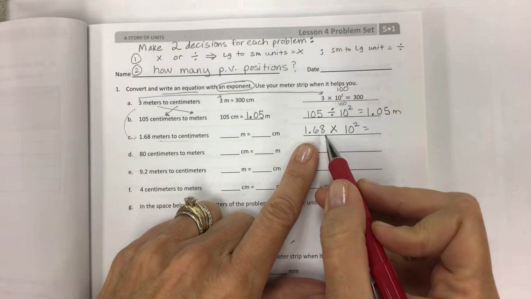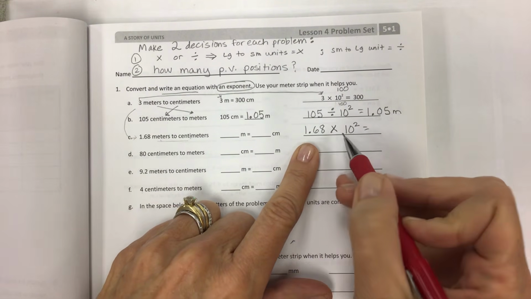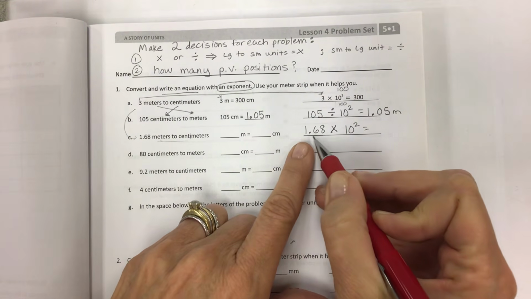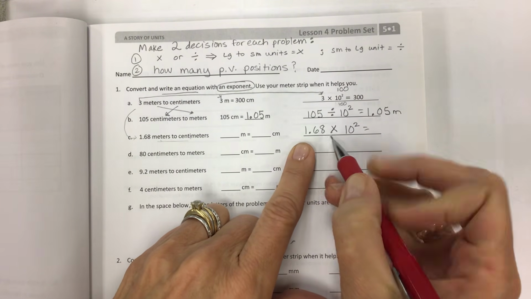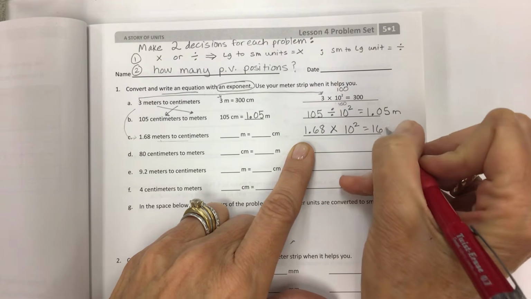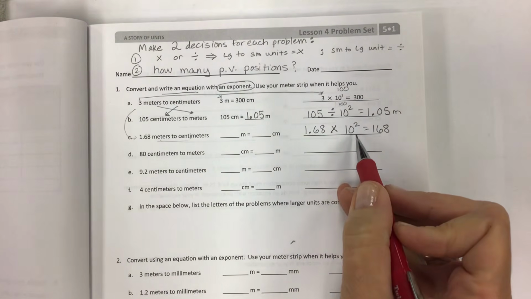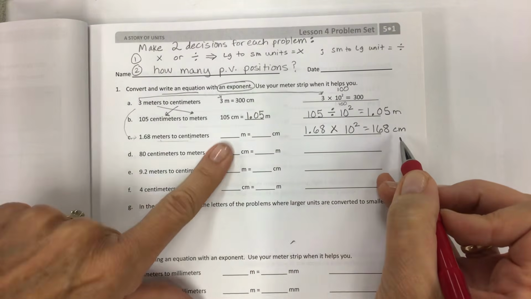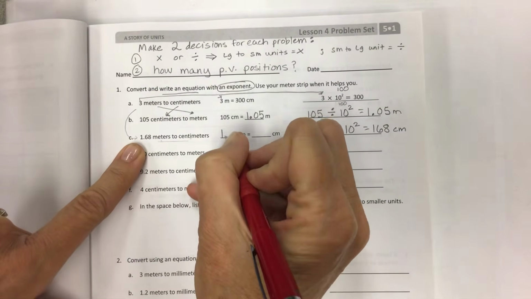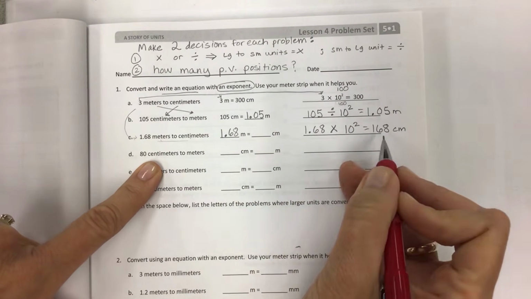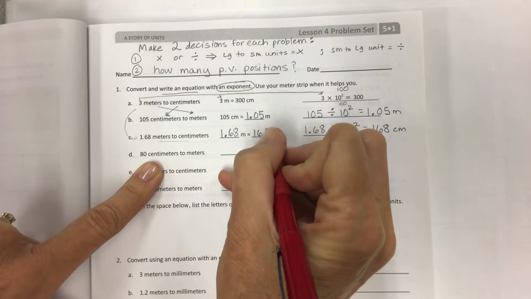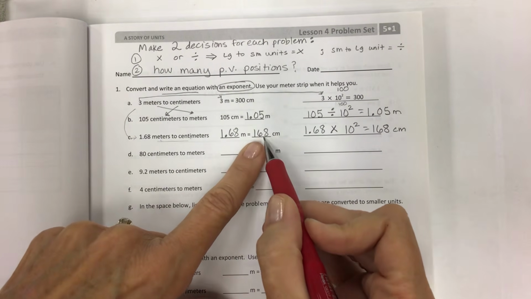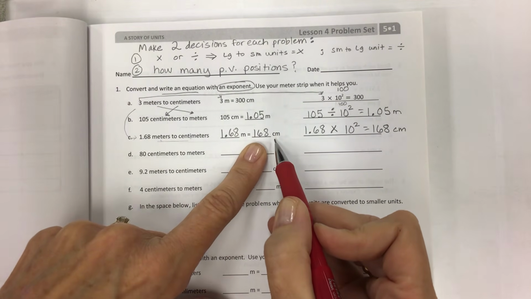Now that I know I'm creating a number that is 100 times larger than 1 68/100, it's a 2-position shift, so I should end up with 168. New units, centimeters. So they want you to copy here and put your final answer here. 1 68/100 meters is 168 centimeters.